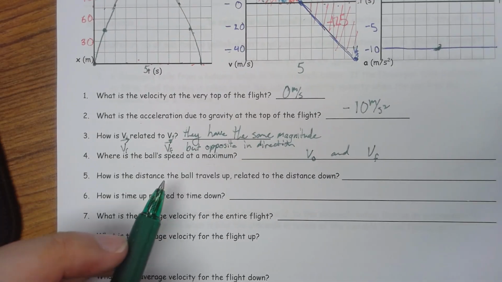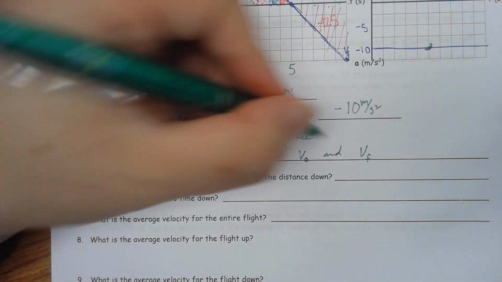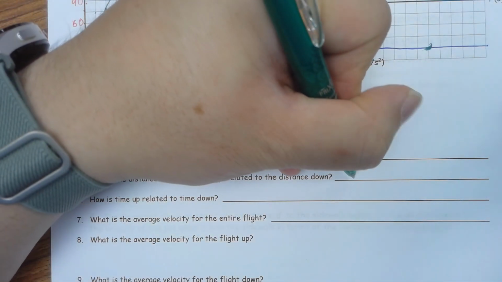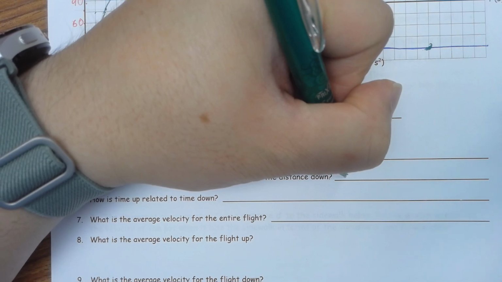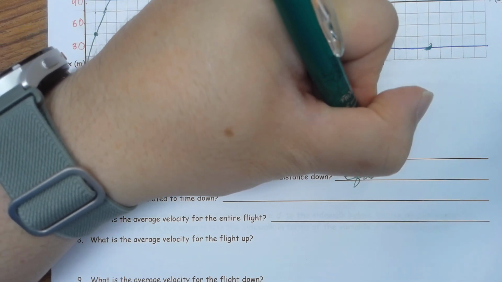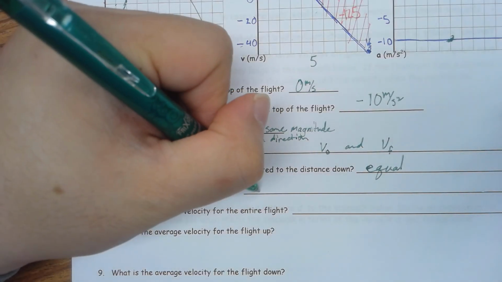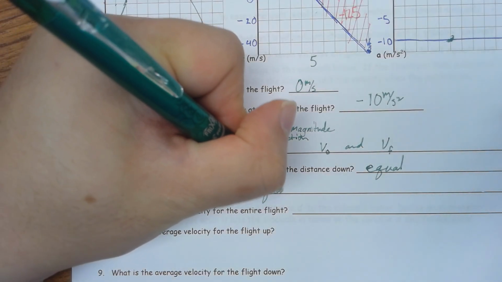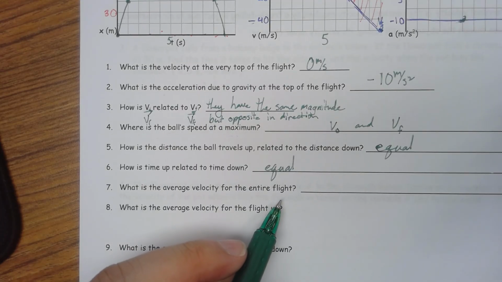How is the distance the ball travels up related to the distance the ball travels down? They're both 125, so the distance is equal. What about the time up related to the time down? It's 5 seconds up and 5 seconds down, so it's equal. What is the average velocity for the entire flight?